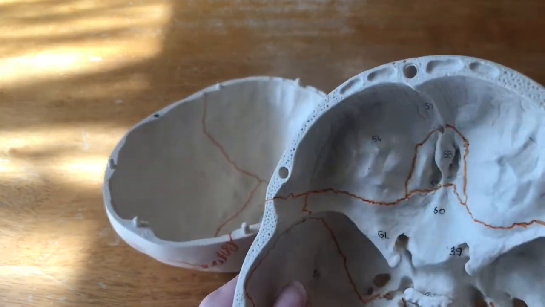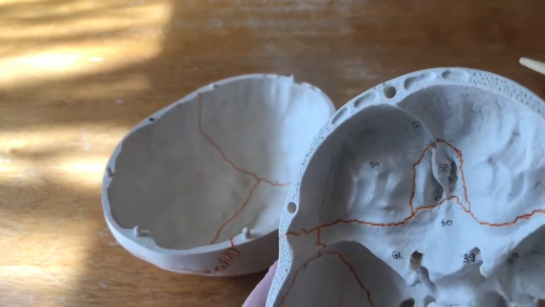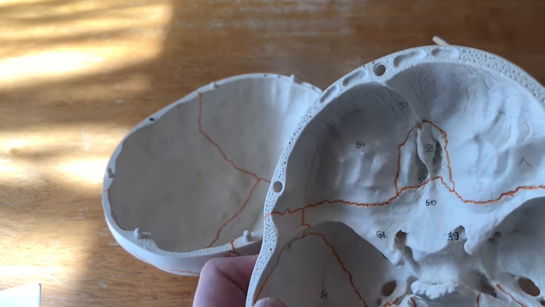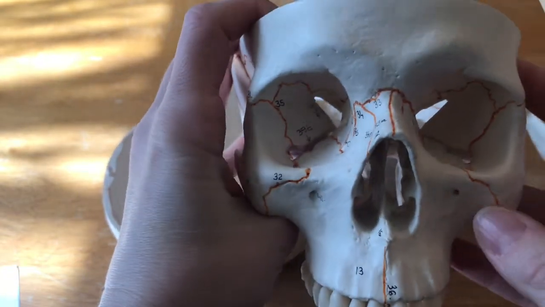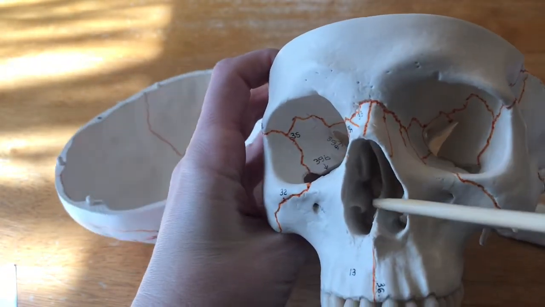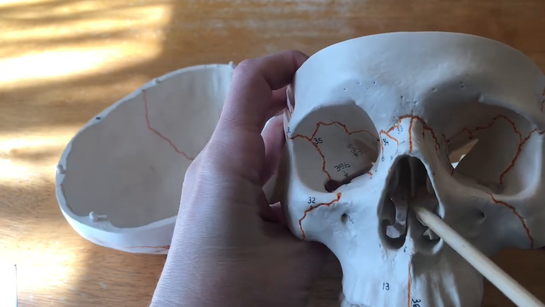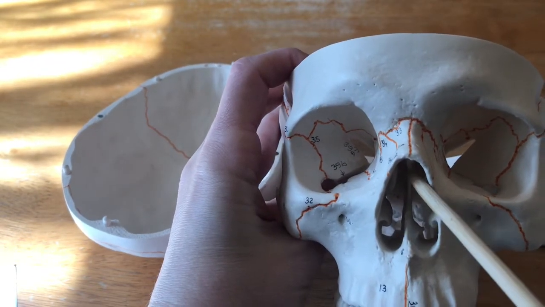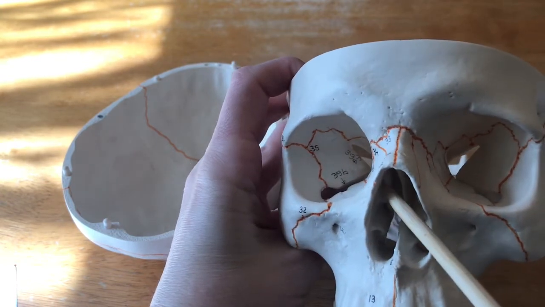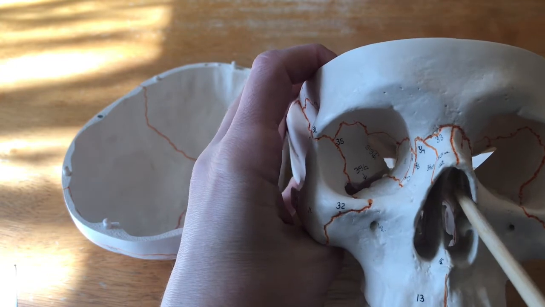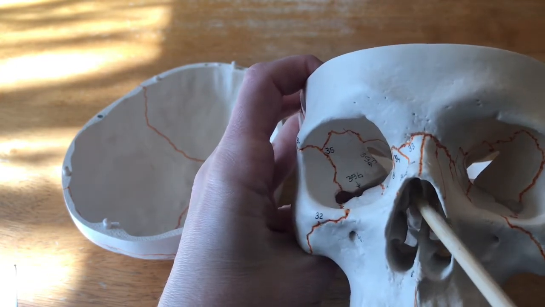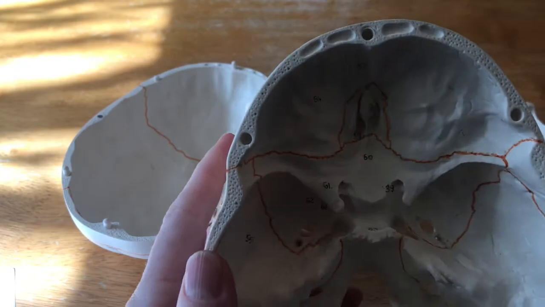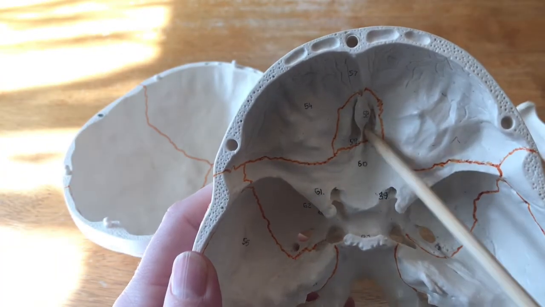Structures or markings in the ethmoid bone that you need to know. So here's the ethmoid bone viewed from inside the skull, and then when we were looking from the outside, our ethmoid bone, this perpendicular plate of the ethmoid bone on either side here. We have our middle nasal concha, and then that interior view, sorry, the lighting is a little off here.